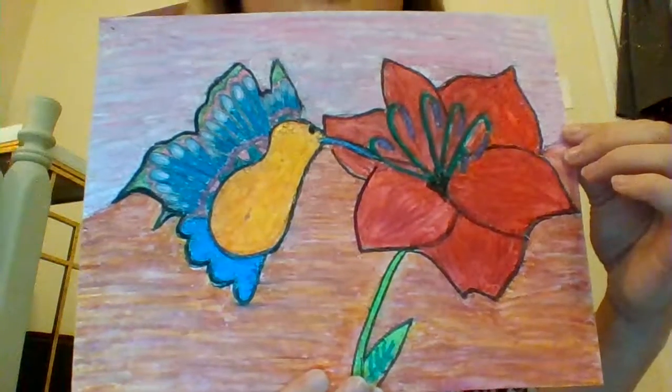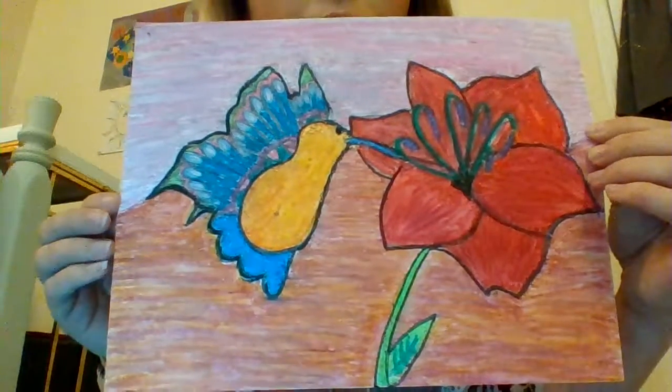And yeah, that oil pastels project was for language arts. We wrote a story about our hybrid animal that we created.